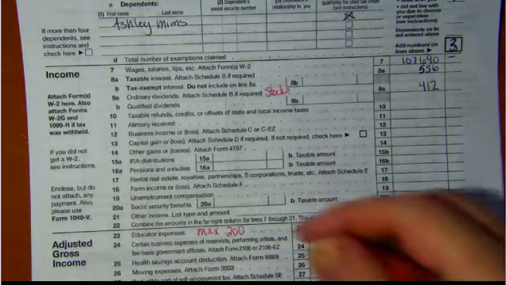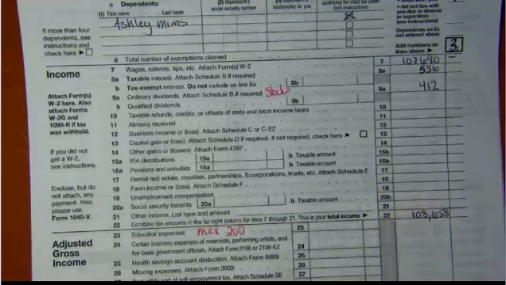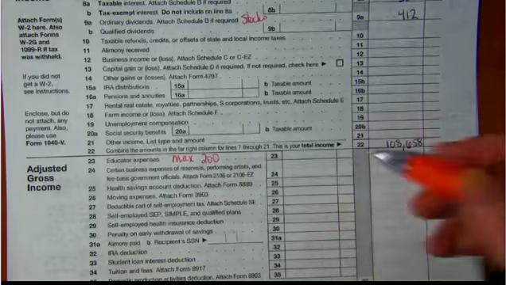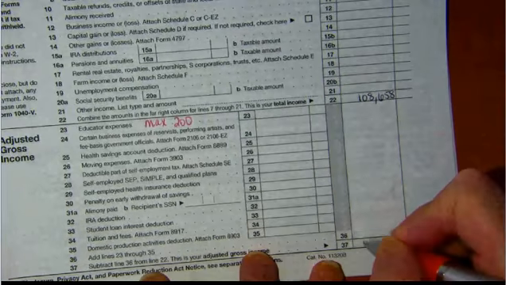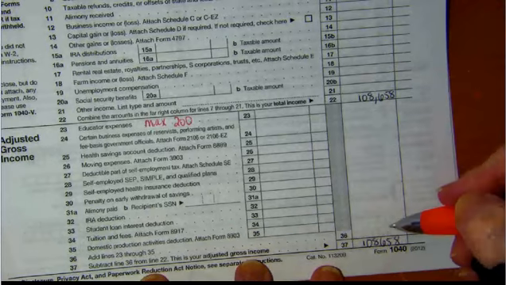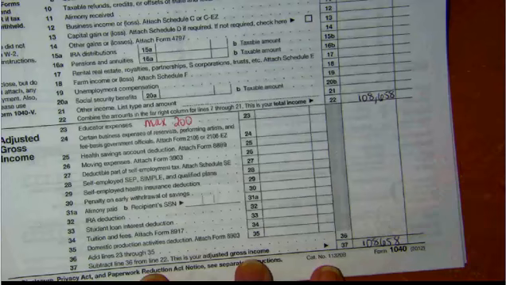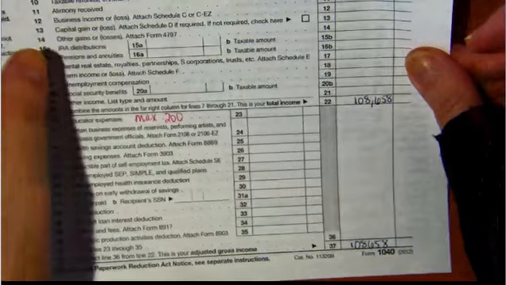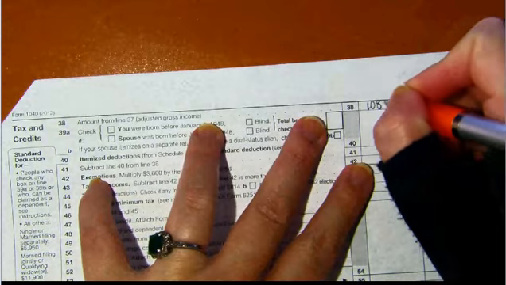But we don't have any of those, so this whole section would be left blank. And we just bring down the income. Any questions so far? That amount gets carried to the back page and just gets put again in the top line.